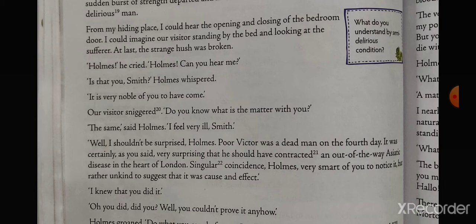Holmes, can you hear me? Is that you, Smith? Holmes whispered. It is very noble of you to have come. Our visitor sniggered. Do you know what is the matter with you? So now as this man, Mr. Smith, enters, Sherlock actually thanks him for coming to his place.